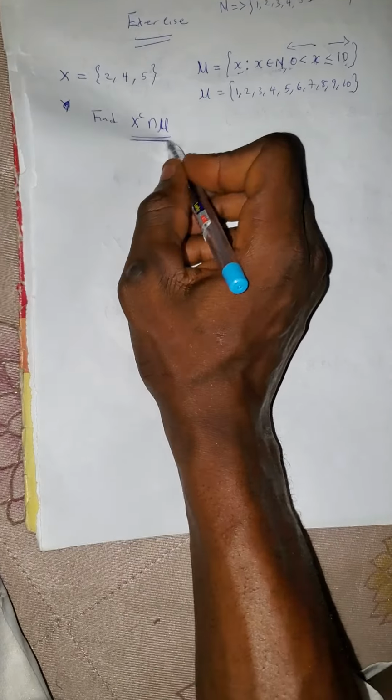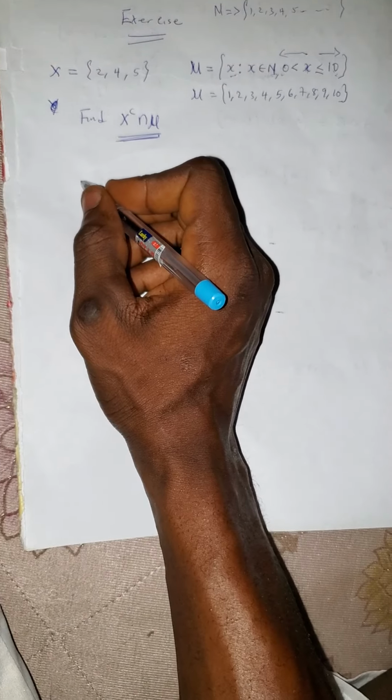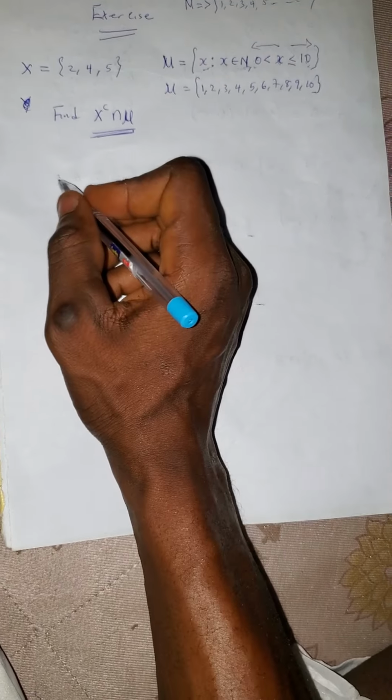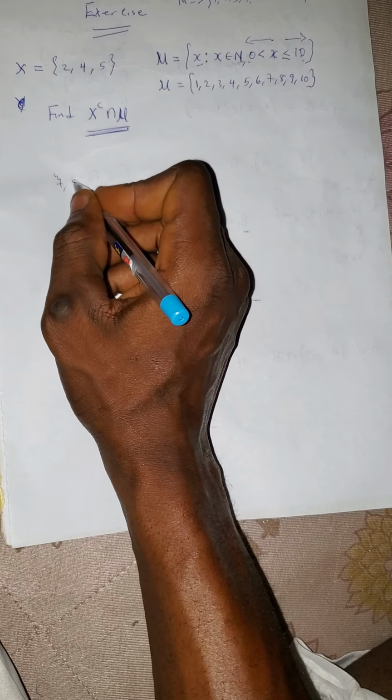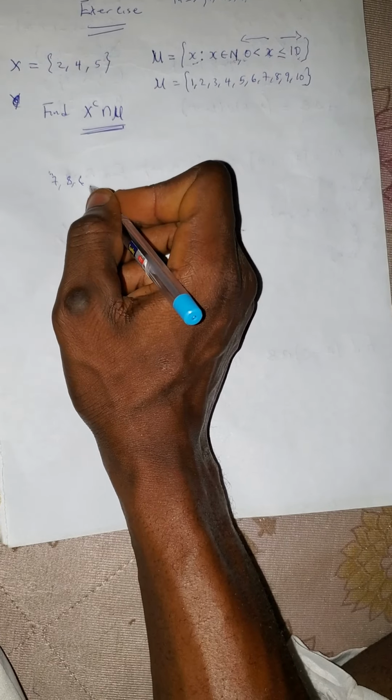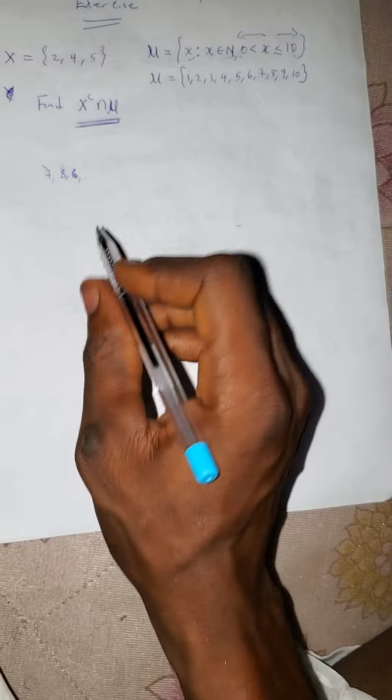So let's find this one, and let me have the answer in the comment section. In the comment section, just type the elements. If your elements are maybe 7, 6 or 8, 6, this is how you are going to type it. Just type your answer. I want to know if you are truly following the online class.